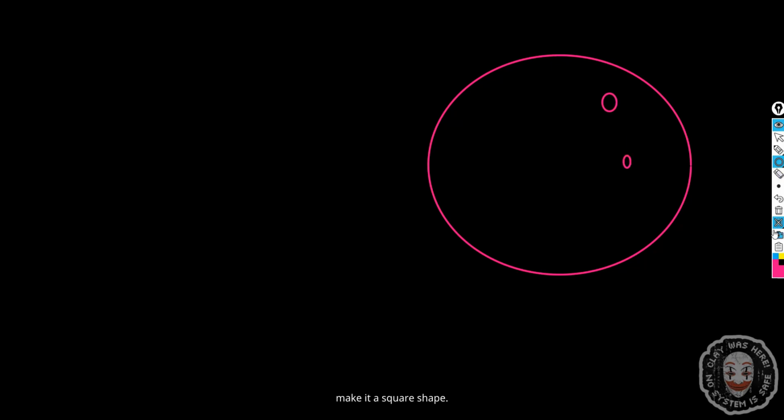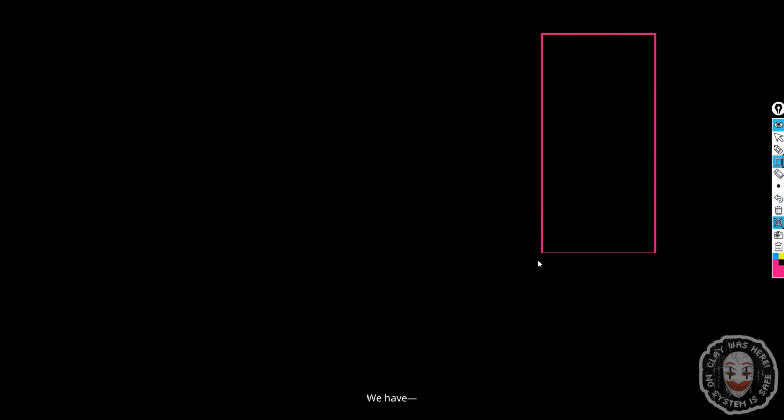Let's make it a square shape, that would be better. In this network, we have 192.168.1.1. I actually didn't even write the 2. Anyway, that's the router's address.